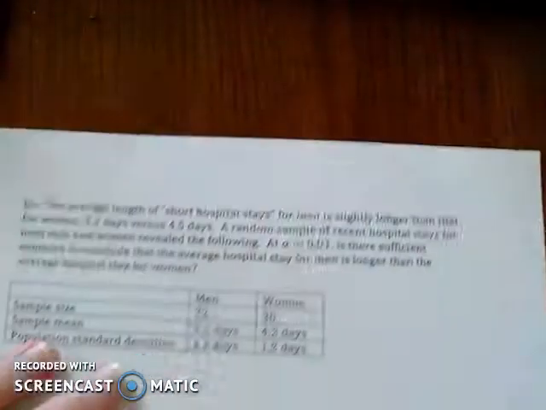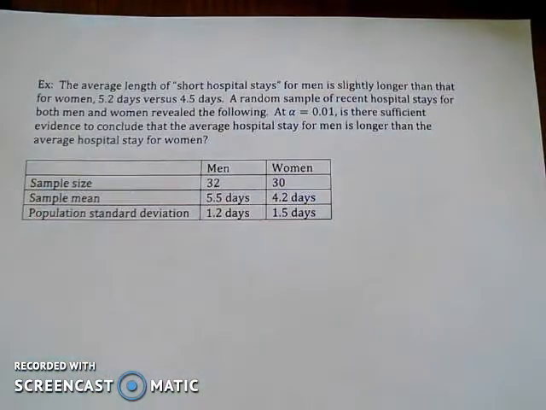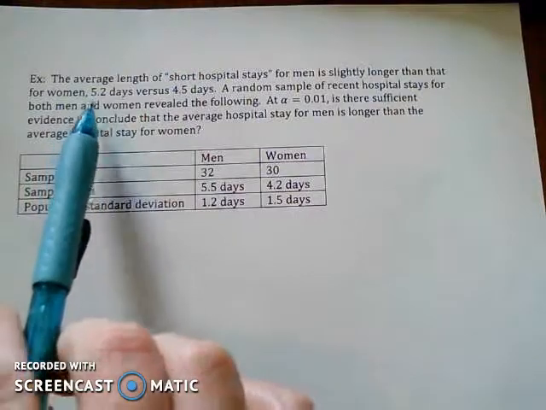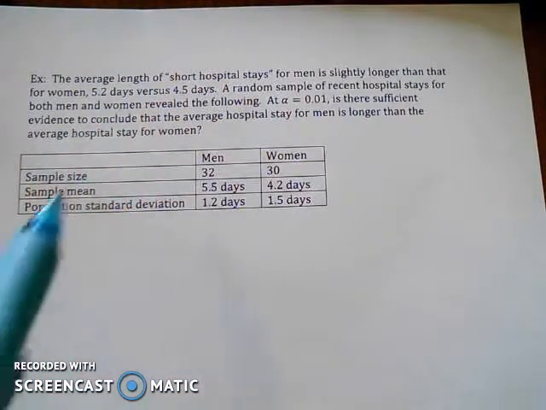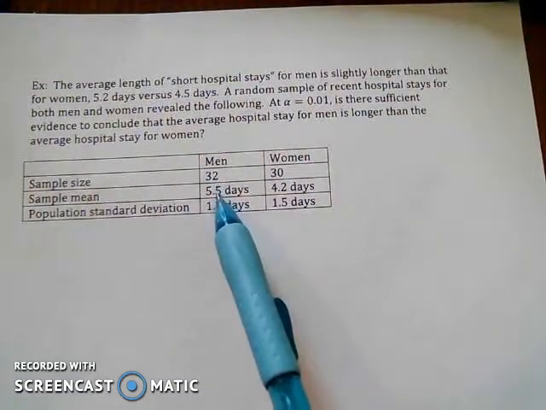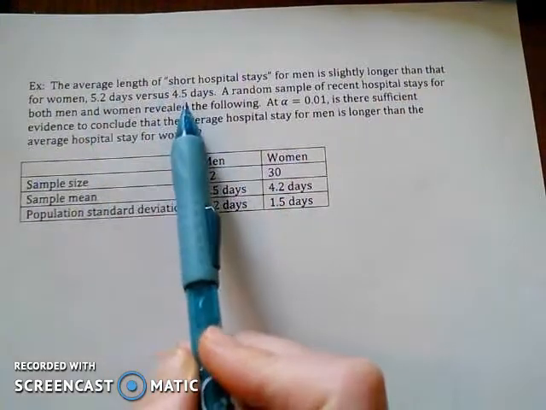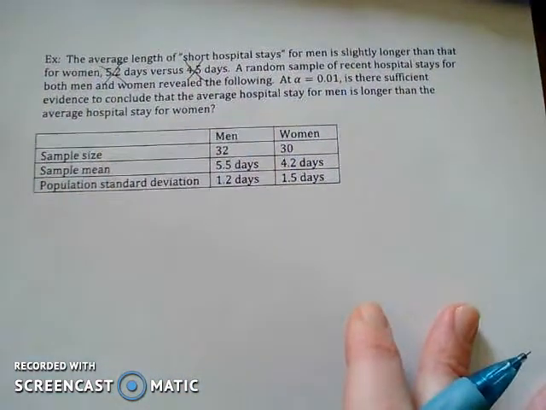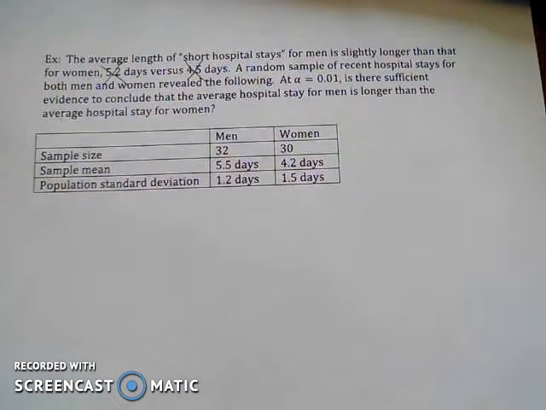All right, here's our next one. The average length of short hospital stays for men is slightly longer than that for women, 5.2 days versus 4.5 days. Random sample, blah, blah, blah. So here's all our information. Notice, this number and this number do not match these two. They gave us those saying this is what we think right now, but we will never use those. Most people think we need to use those in our z-score, but we do not.